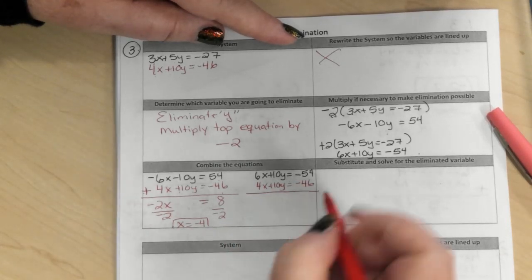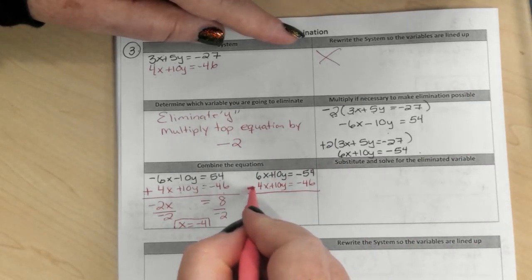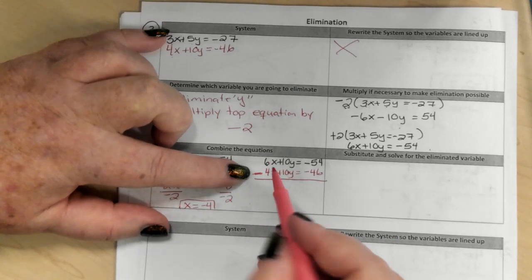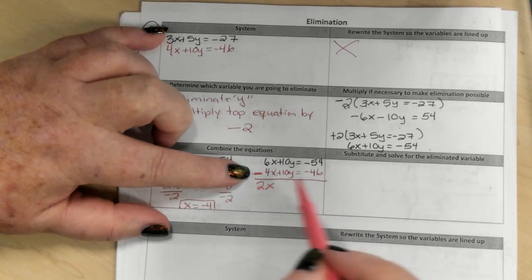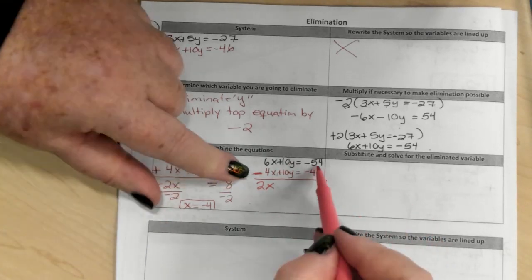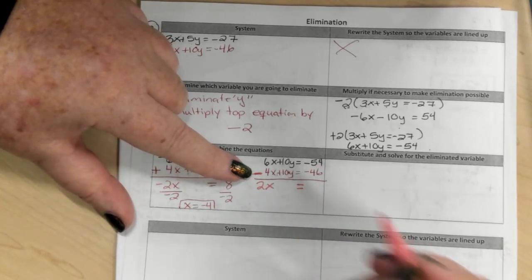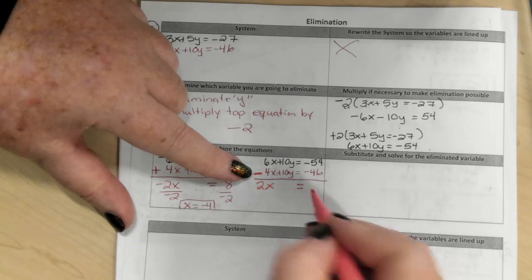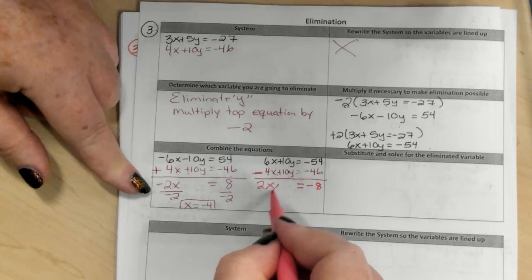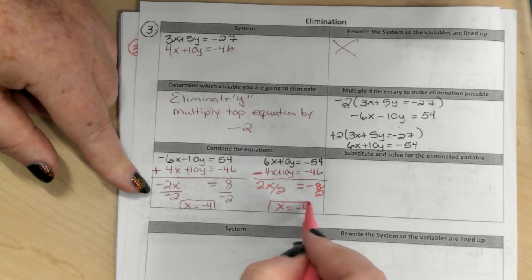All right, these are the same sign. So instead of adding, you're going to have to subtract this time. 6 minus 4. 10 minus negative 10. That still eliminates. Negative 54 minus negative 46 is going to give you a negative 8. Do you see how the signs are just reversed? So when you divide by 2, x still equals a negative 4.